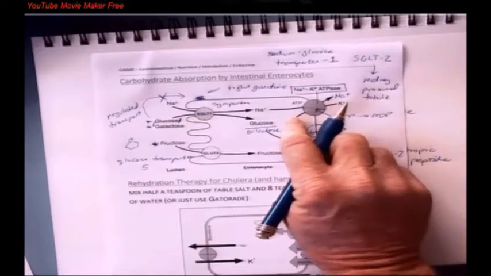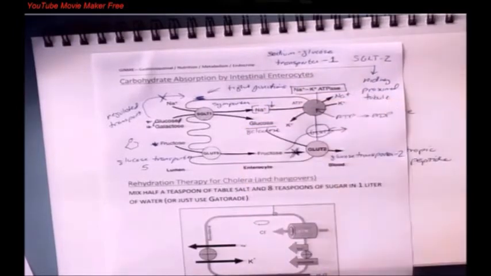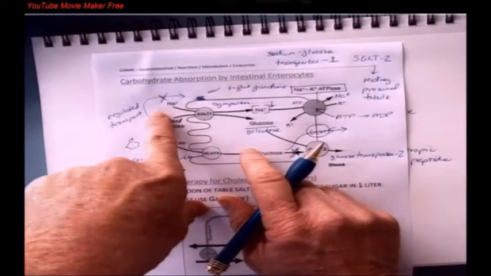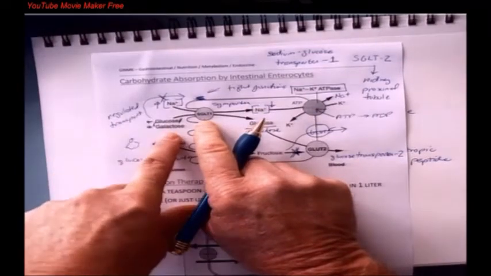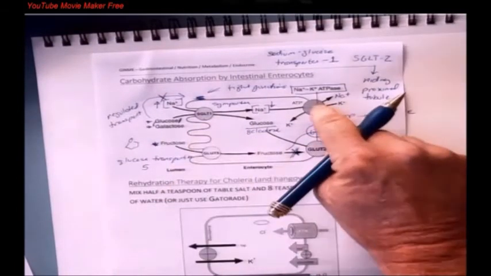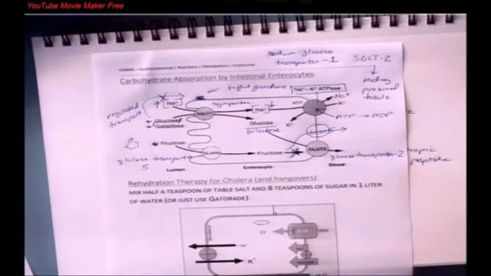What this is going to do is decrease the concentration of sodium inside the cytoplasm of the cell. By doing that, we now have established a concentration gradient of sodium that is high in the lumen, low inside the cell, and so now this concentration gradient is driving SGLT1. And in doing so, glucose and galactose are piggybacking on here. So it's the power of this sodium-potassium ATPase transporter that's driving this whole mechanism, because we need an active method to get that glucose inside our cells.